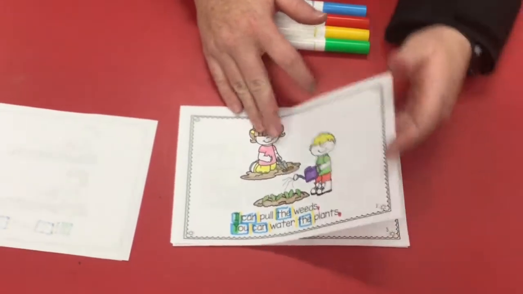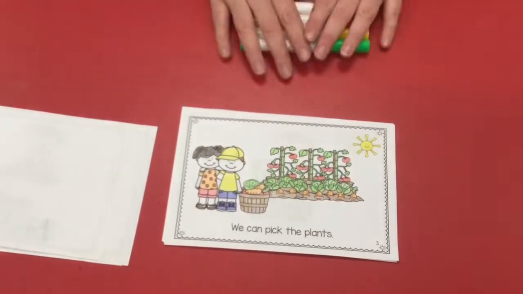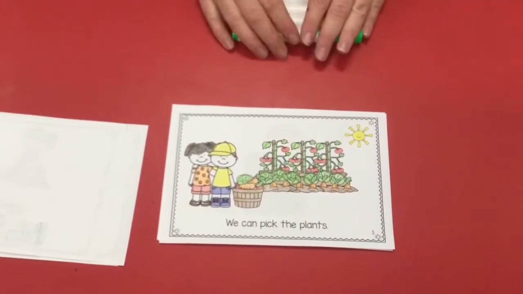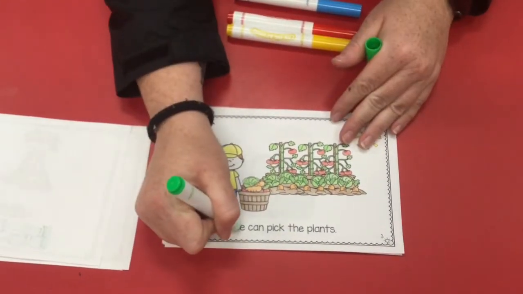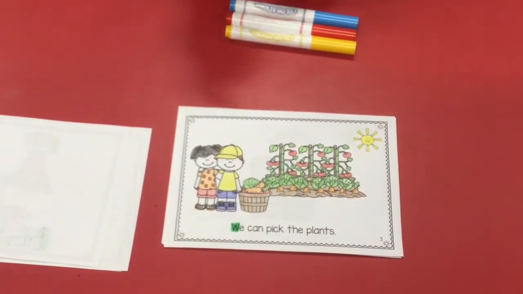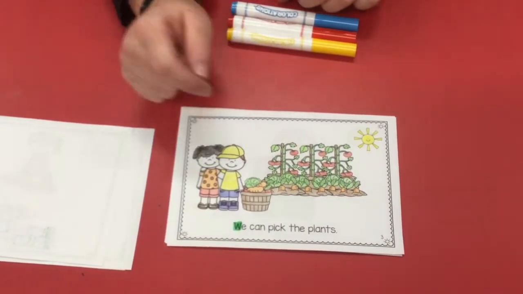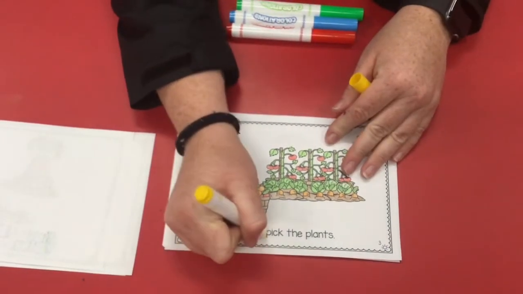All right, so let's just do one more, guys. You ready? All right, what color do I need to start to go? Green. This sentence reads, we can pick the plants, and those are yummy tomato plants, and carrots at the bottom, and I love tomato plants. I love tomatoes.